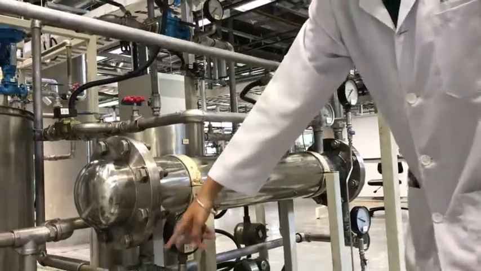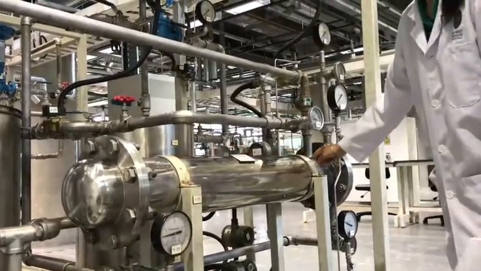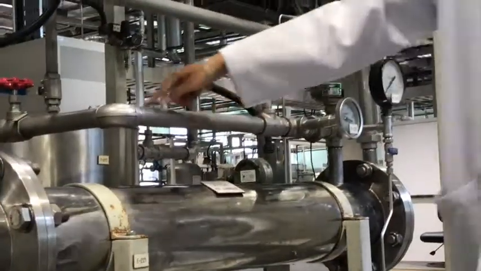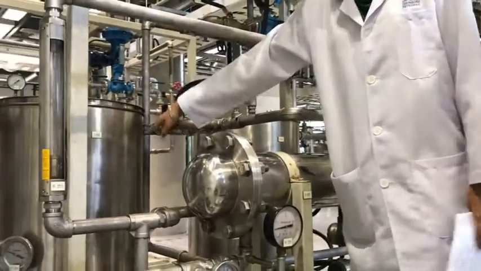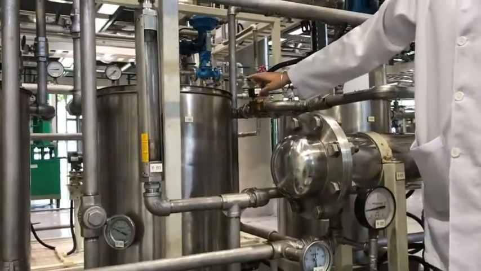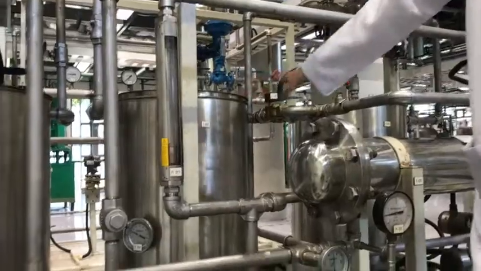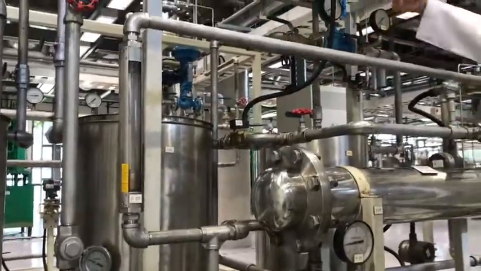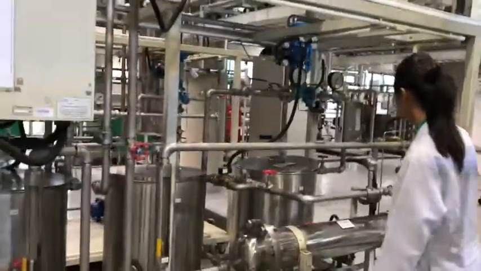And once the cold water has gone into the shaft side, it comes out through here and it goes through here into the product tank. And the product tank is left out to drain the water because we will be needing more water after that.